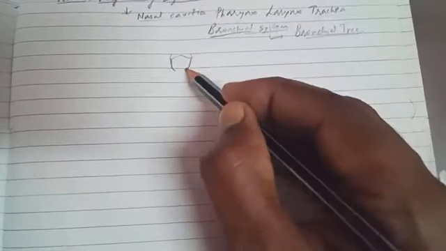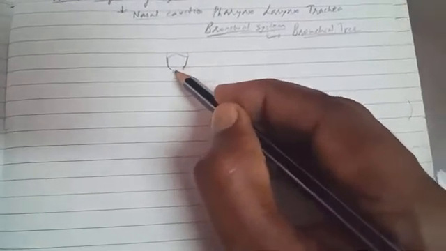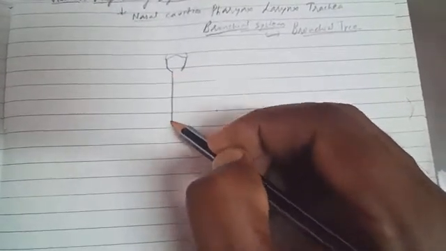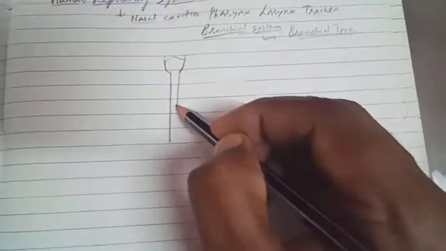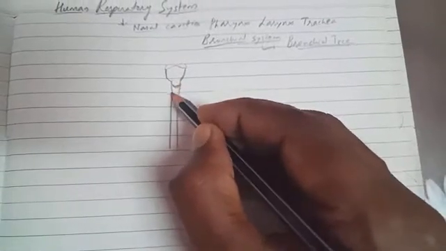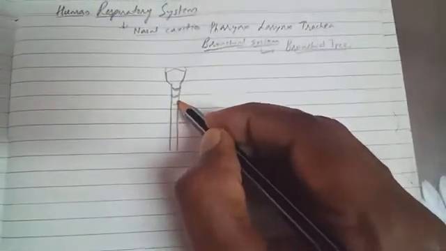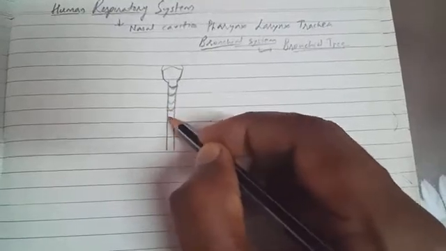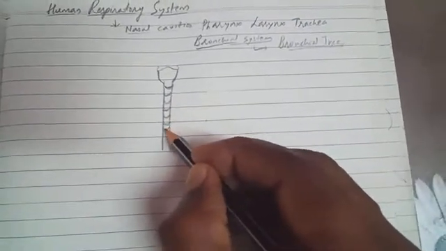This is the voice box we should show like this. Next the trachea, so we can draw the trachea. It is a tubular structure, but it is covered by ring-like structures called the hyaline cartilaginous rings. These are the rings we can show.